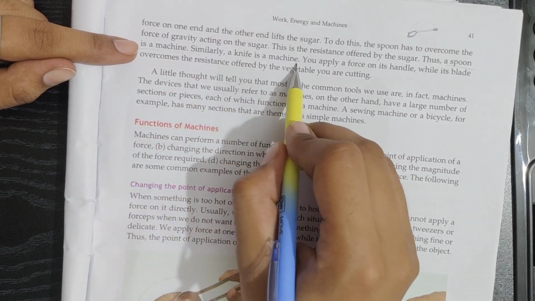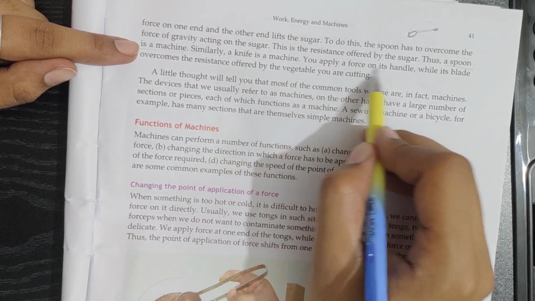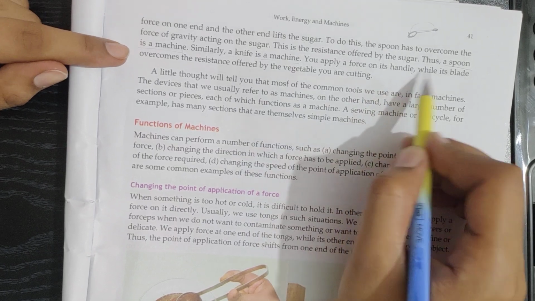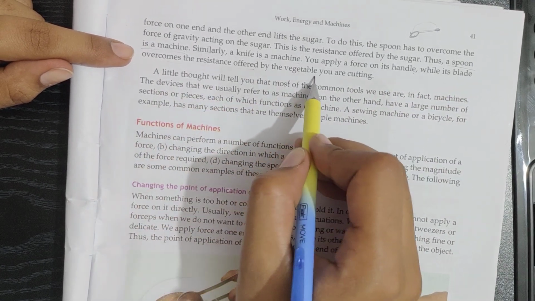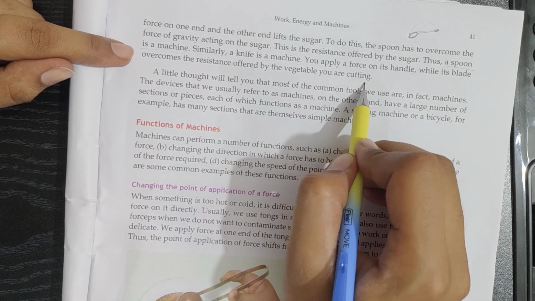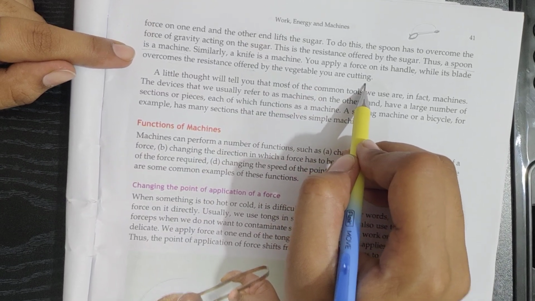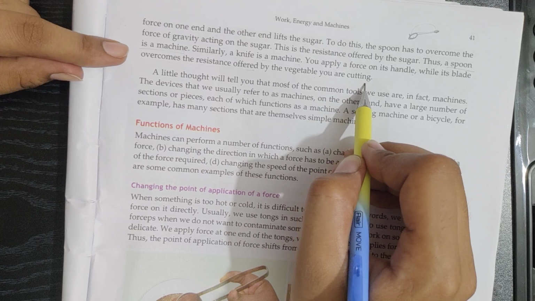Similarly, a knife is also acting as a machine. You apply the force on the handle, while the blade overcomes the resistance offered by the vegetable, and you are cutting it easily. The two different machines are clear with the help of these examples.